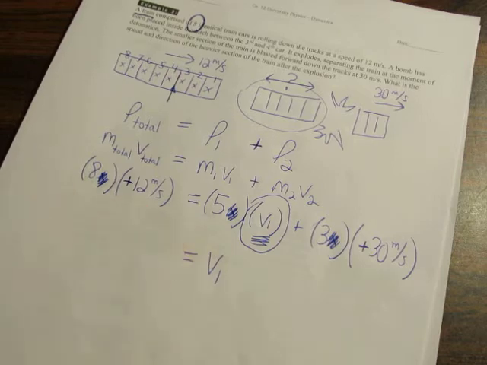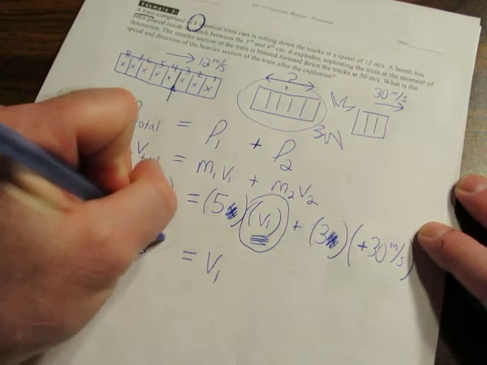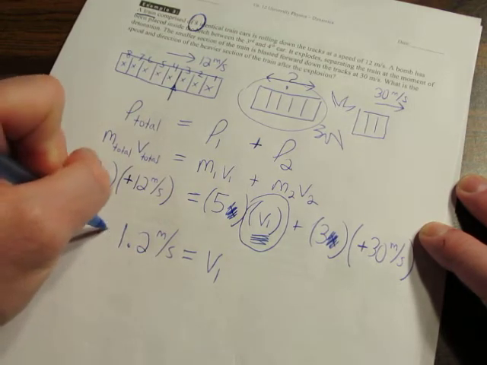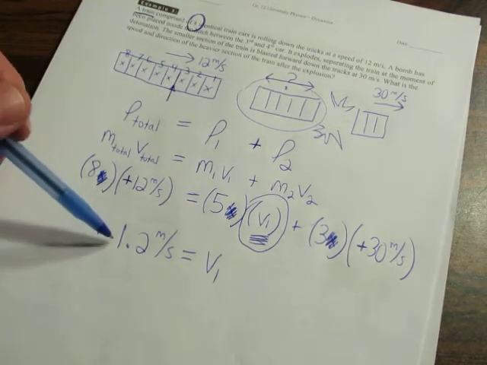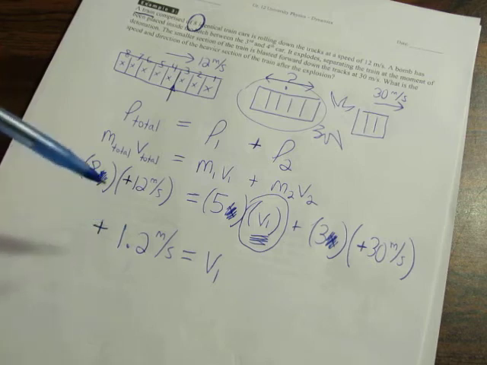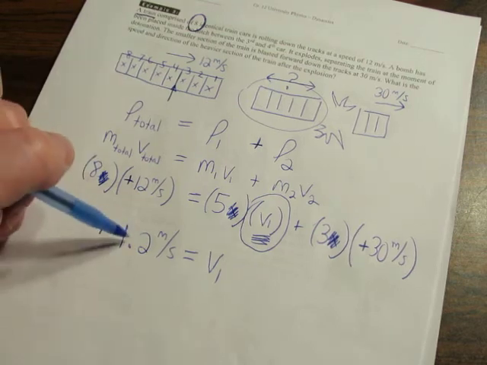8 times 12 minus 3 times 30, that's 6, minus 90 divided by 5. So the final answer is 1.2 meters per second, and the sign on it is positive. So there, interesting. Even though the bomb explodes and the two pieces of the train separate, the bigger mass, although it gets further and further away from the smaller mass, it rolls forward. That explosion wasn't big enough to actually push the big part of the train backwards, but it was enough to slow it down.